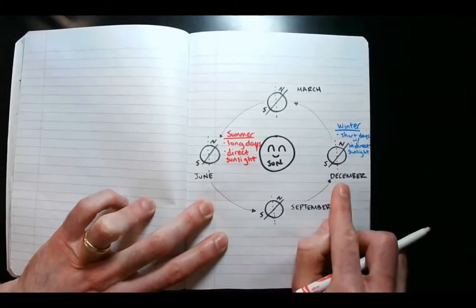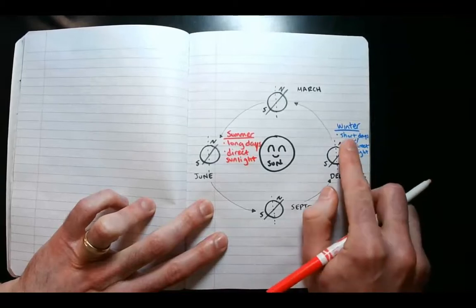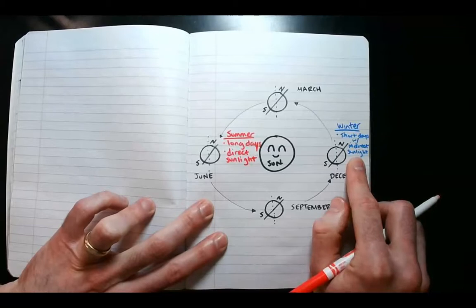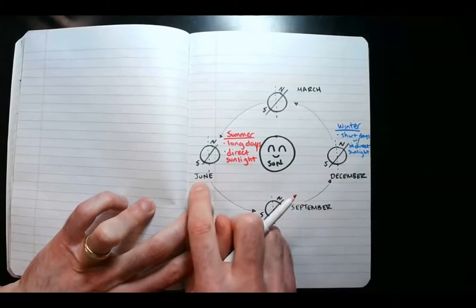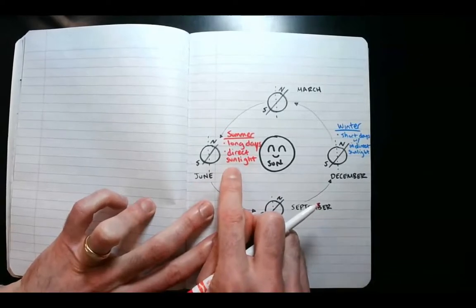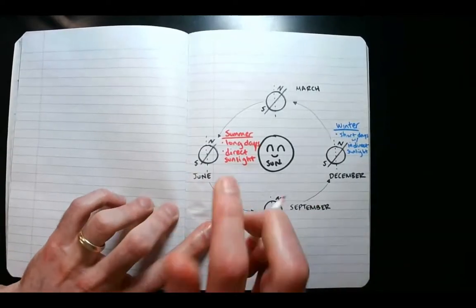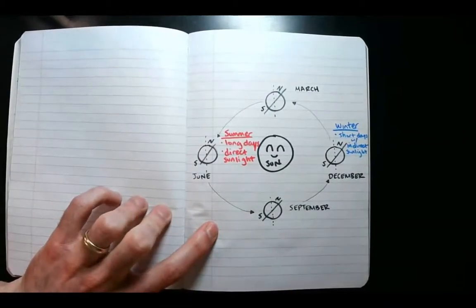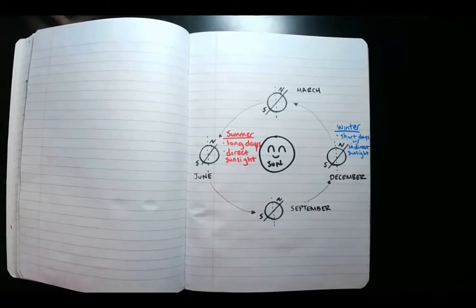So again, December is winter because the days are short and we have indirect sunlight. On the other side of our revolution, we're in summer. The days are long and there's direct sunlight. So what about the other seasons? Well, the other seasons of spring and fall are really just in between the two seasons.